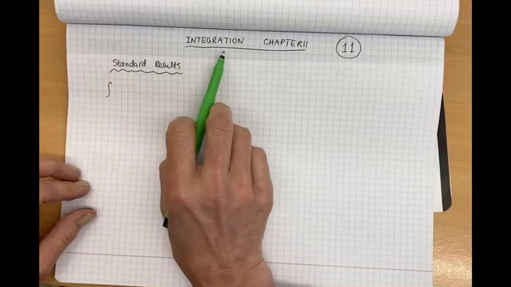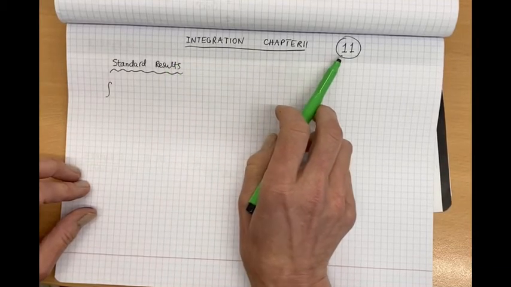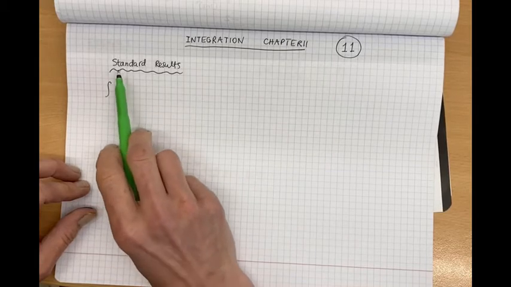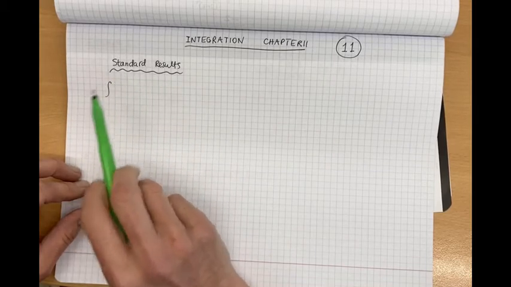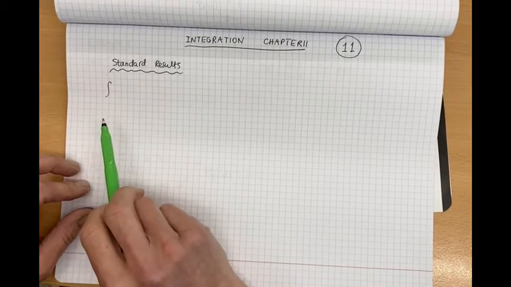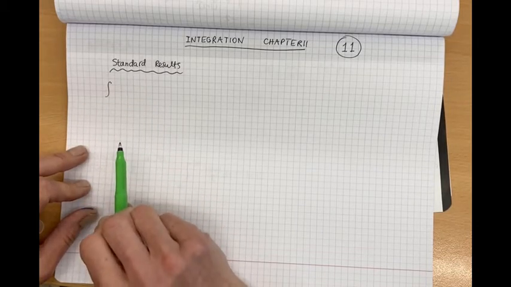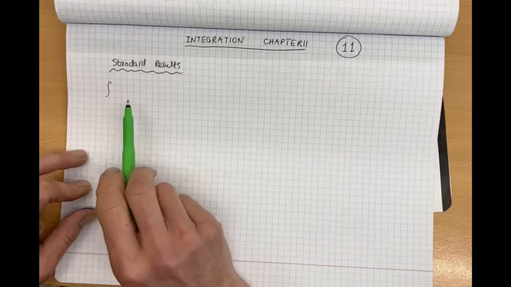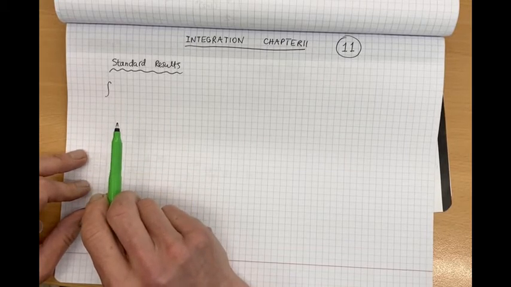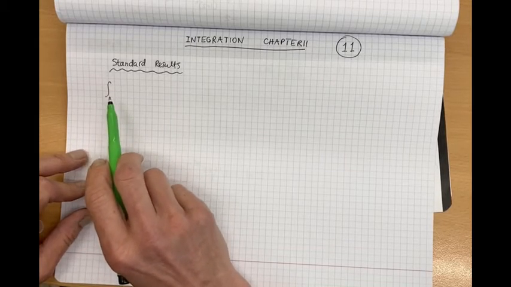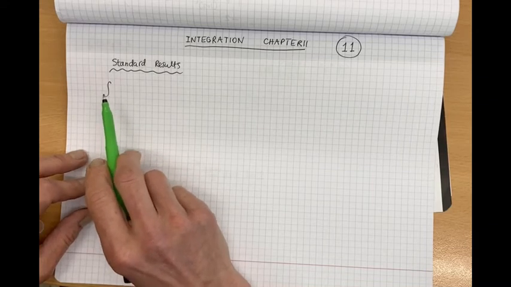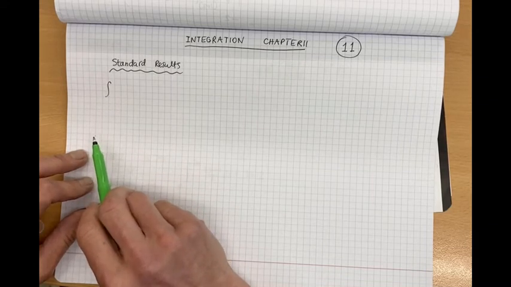We are going to start the integration chapter. This is chapter 11. It starts on listing and then using standard results. So we are going to list them by thinking about results from last year, year 1, but also by applying the inverse of differentiation, and we've done lots of differentiating already this year.